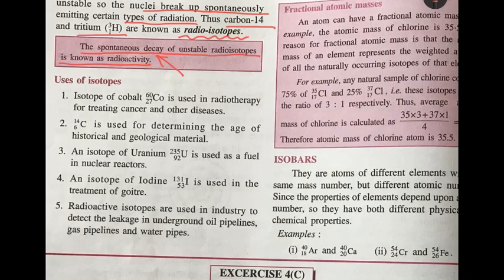Now what are the uses of isotopes? Another assignment for today, you'll write down. First, an isotope of cobalt is used in radiotherapy for treating cancer and other diseases. Carbon-14 is used for determining the age of historical and geological material. Now, how many millions of years ago a fossil was formed? It is used for determining the age of such fossils.